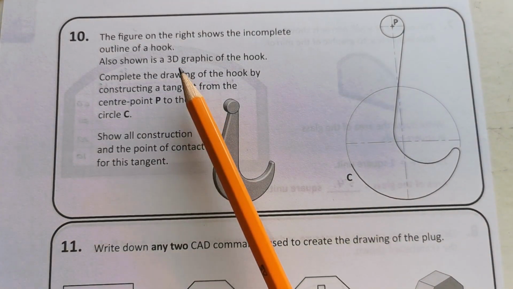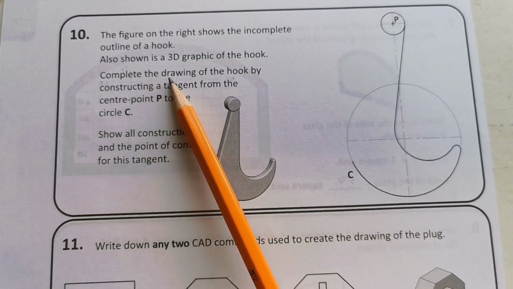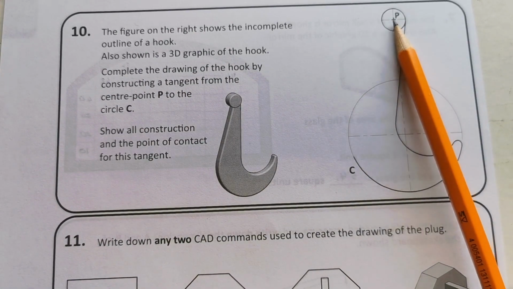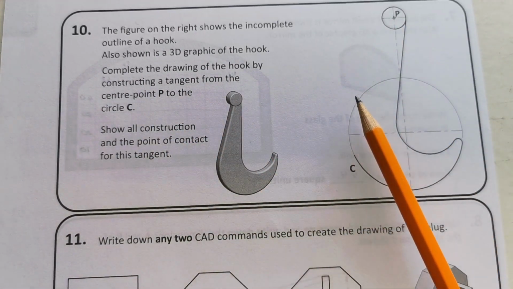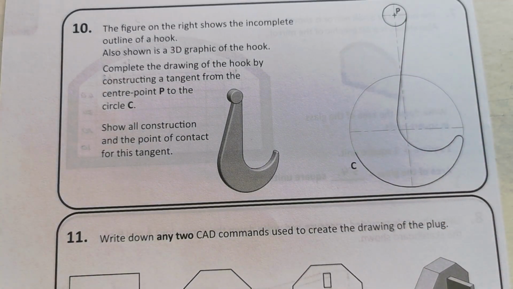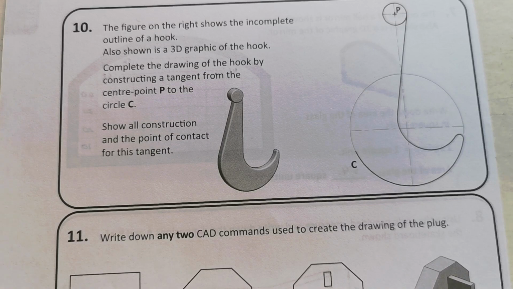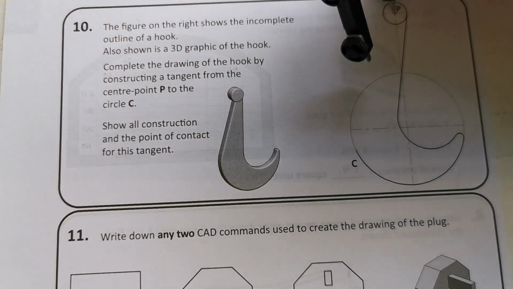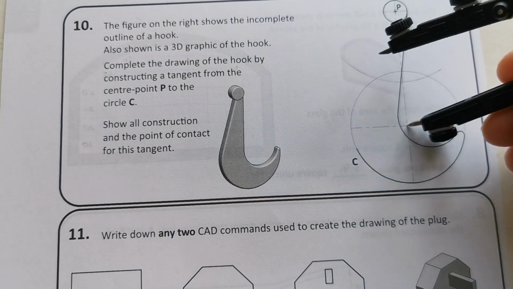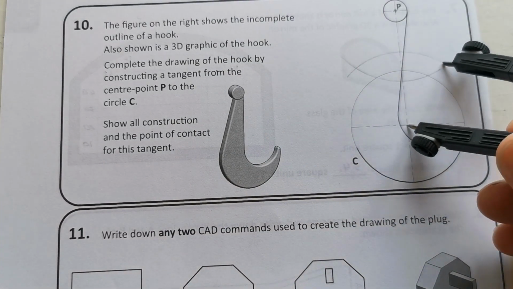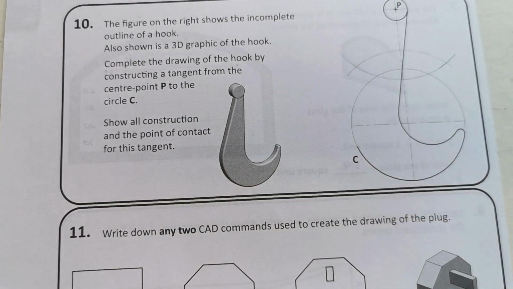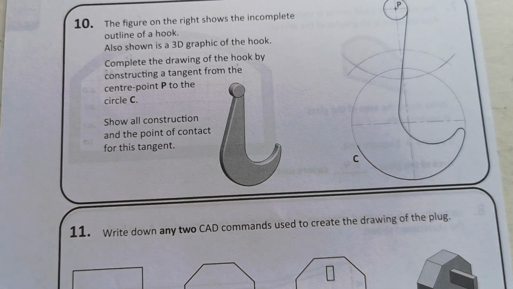Now question 10, what we've got to do there is complete the drawing of the hook by drawing a tangent from the center point P to the circle C. So it's a tangent from P to C. So what you've got to do is bisect from P to the center of that circle. We're just drawing arcs.